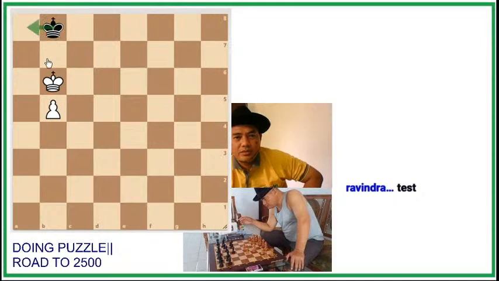If this is black to move, then this is also a win for white. For example, we can go like this. To get this position with black to move, this is white to move. Maybe we can go by doing the triangulation. Then this is the position where black is to move. So when the position is black to move here, it's also winning for white.